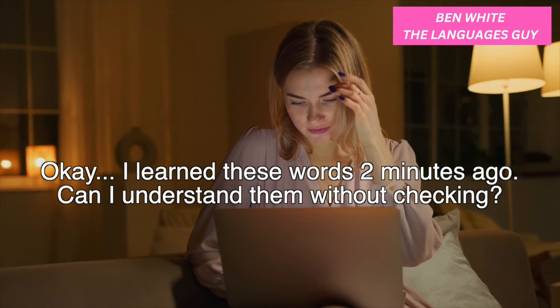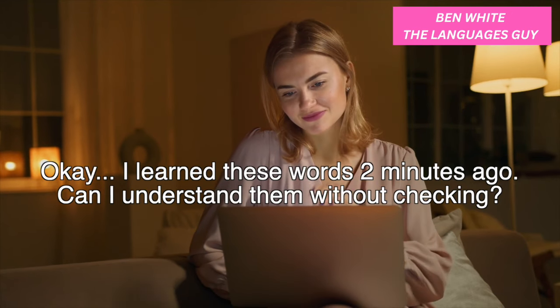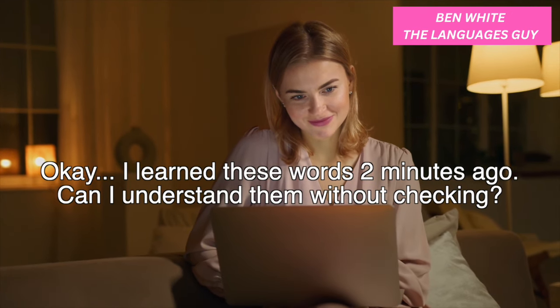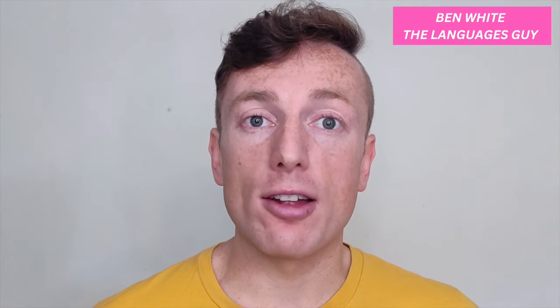You can play around with this and see what works best for you, but essentially you have to go back and test yourself on your ability to understand these words. And the act of recalling a memory which was laying dormant is what cements it as a long-term memory.